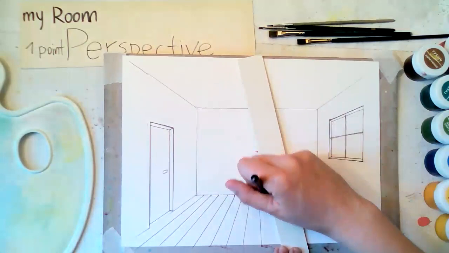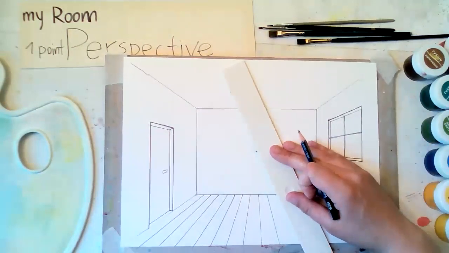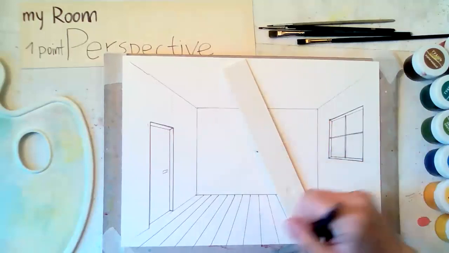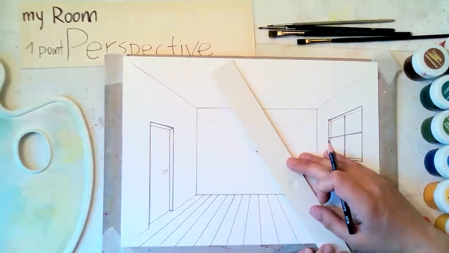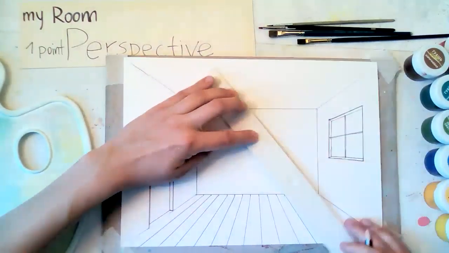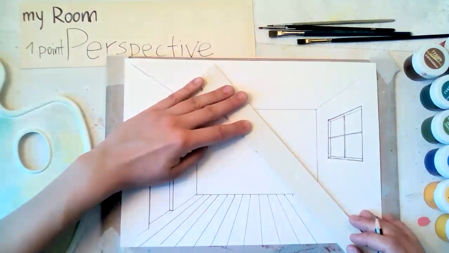And this is how we do effects. The paper we're drawing on is 2D, it's flat, but as artists, we use these rules of perspective so we can create 3D images.